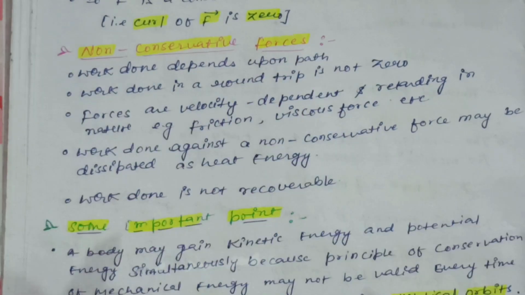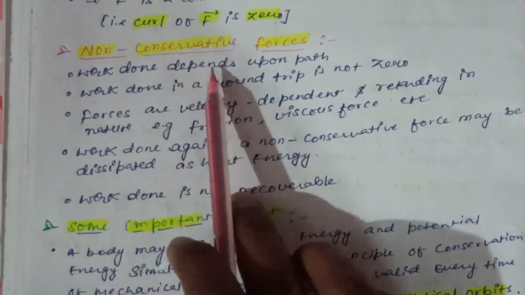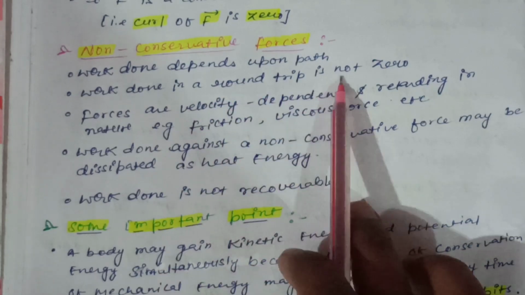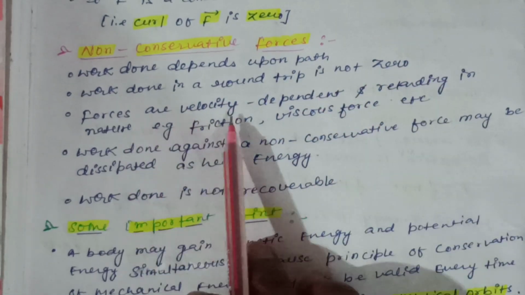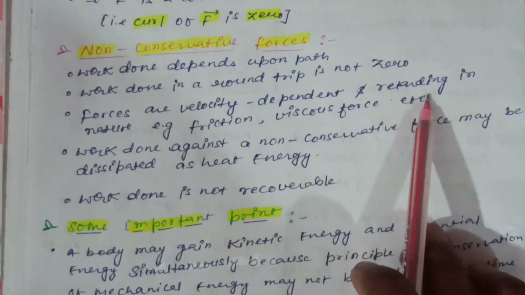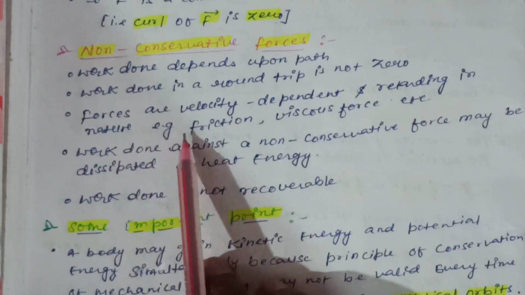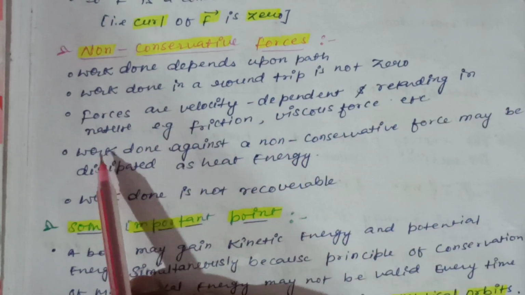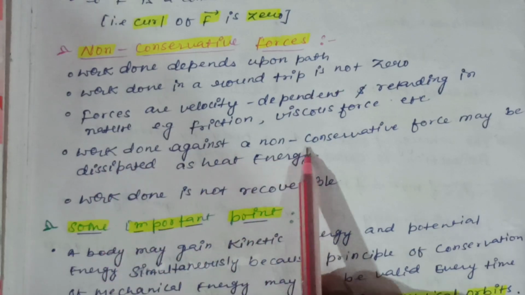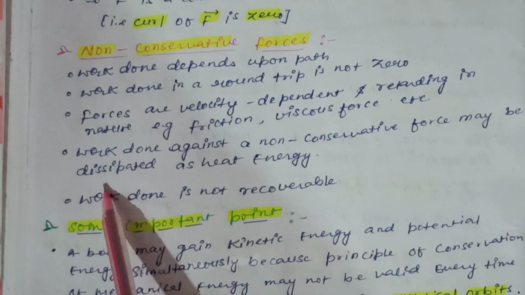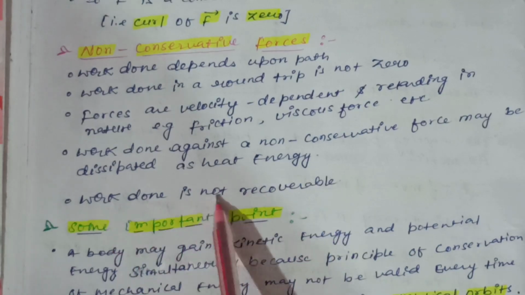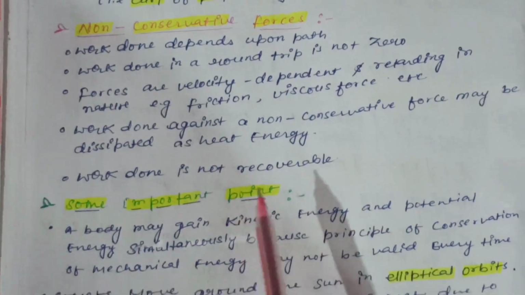Non-conservative force: work done depends upon the path. Work done in a round trip is not 0. Forces are velocity dependent and retarding in nature, for example friction, viscous force, etc. Work done against a non-conservative force may be dissipated as heat energy. Work done is not recoverable.